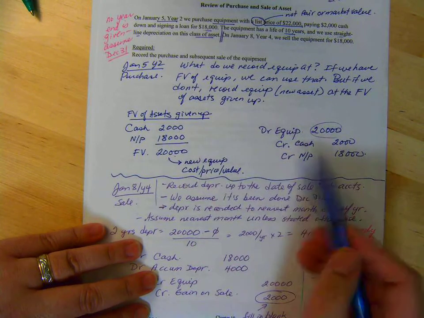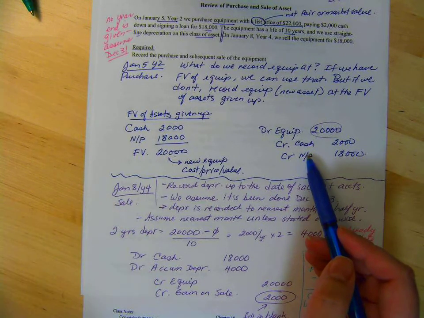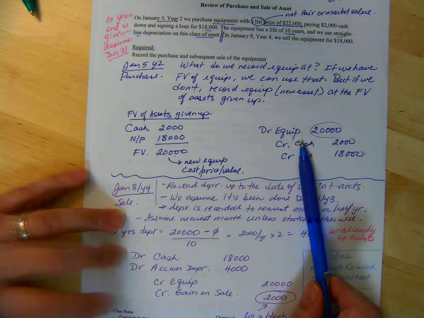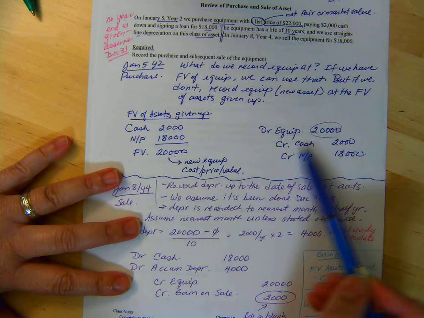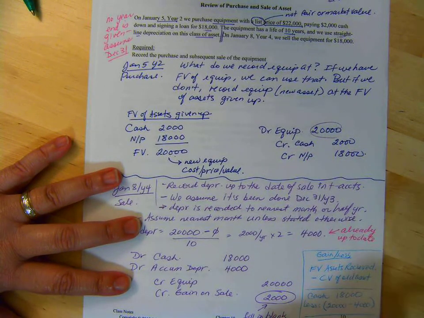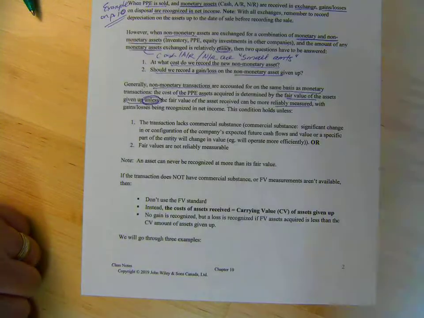But let's say it wasn't cash or notes we're giving up, but, I don't know, some other equipment or old machinery or something. If it isn't reliably measured, you could use the old machinery if you could figure out the fair value. Okay?